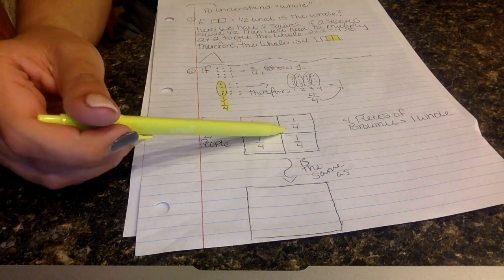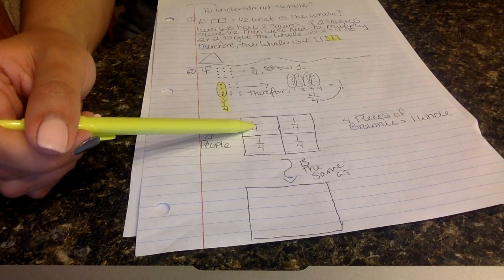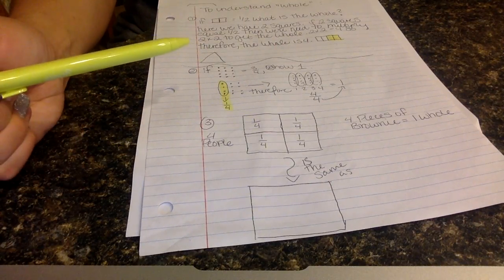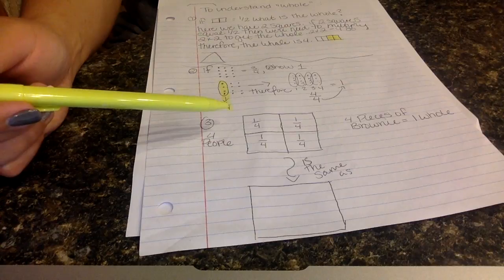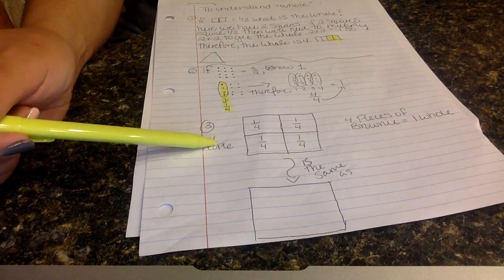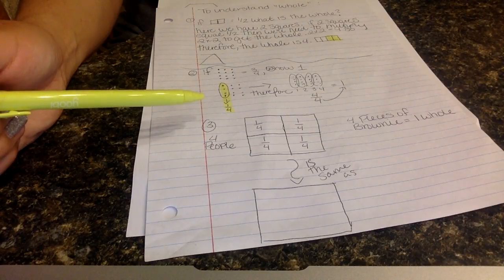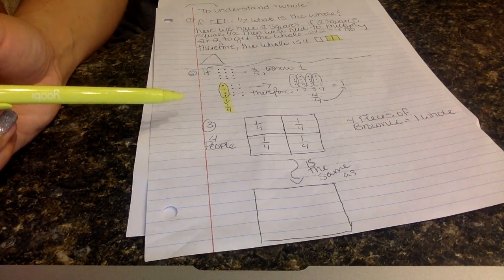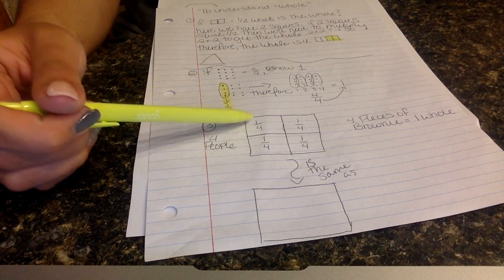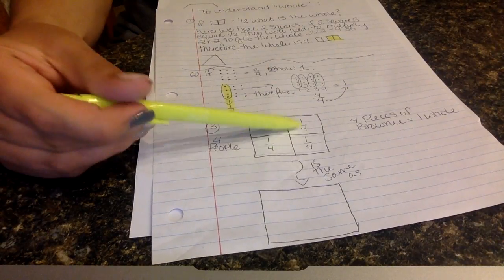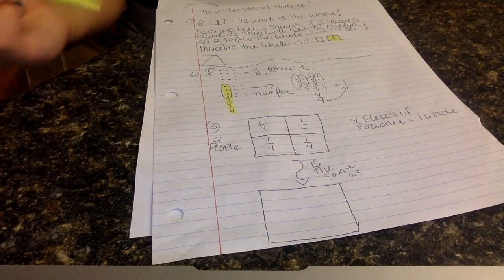So therefore, one piece of the brownie is 1/4 in this case. But the more people, the larger that number will get. So if we needed to cut it into 6 pieces, then that would be 1/6, 1/6, 1/6, and so on.